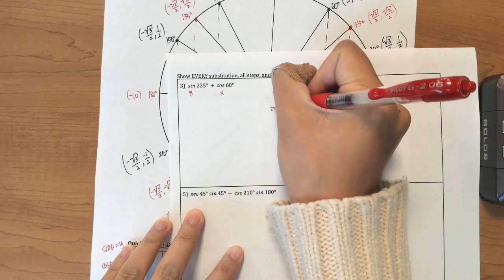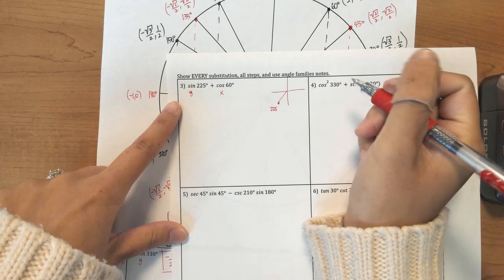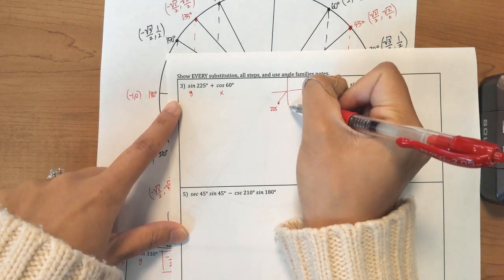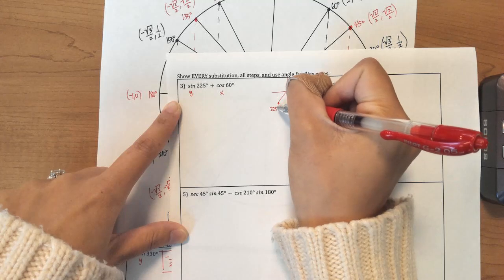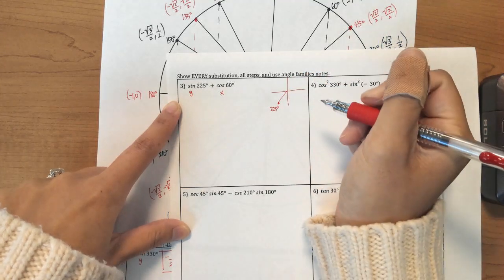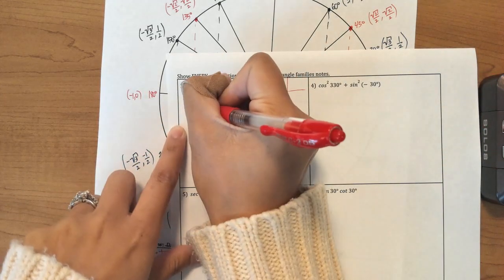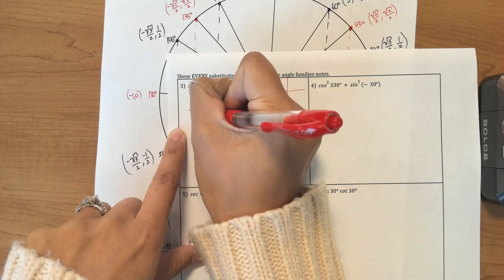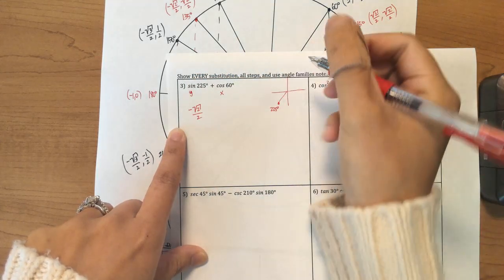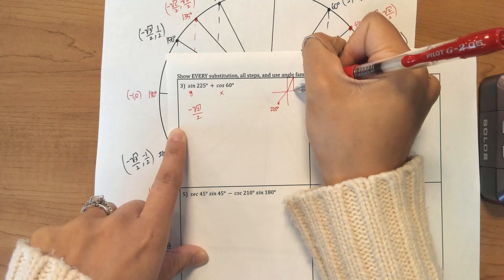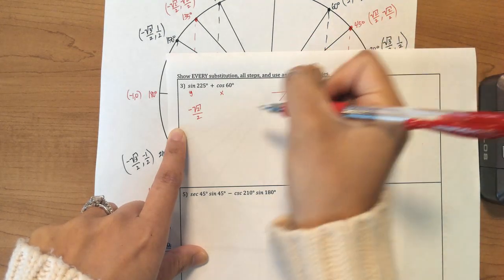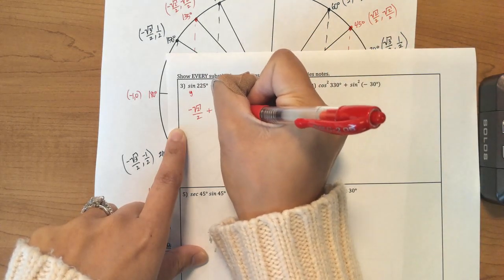Okay, 225. Because it's between 180 and 270, and it ends in a 5. So that's how I know it's a 45. So y is negative root 2 over 2. Cosine of 60 is over here. That's up here, right? And that's x. So I can see right away that's plus 1/2.